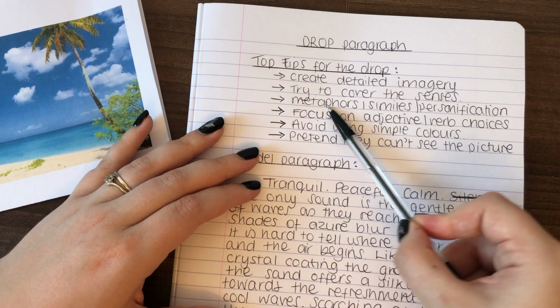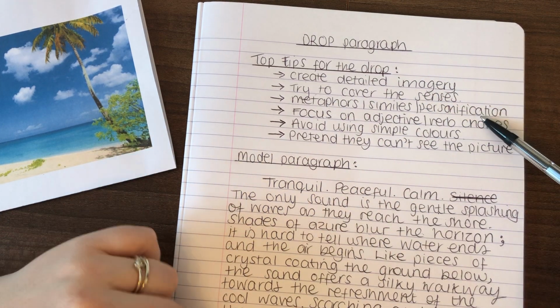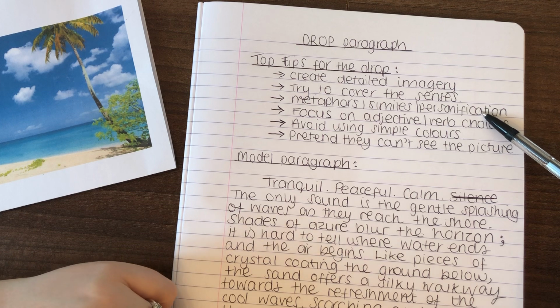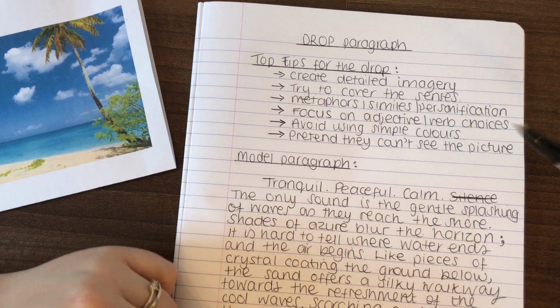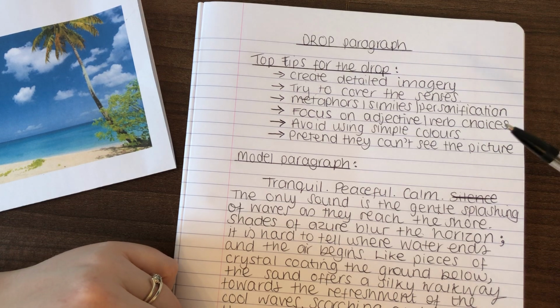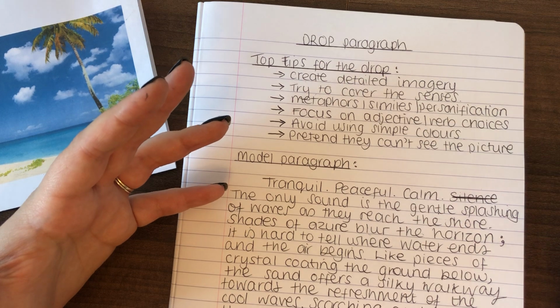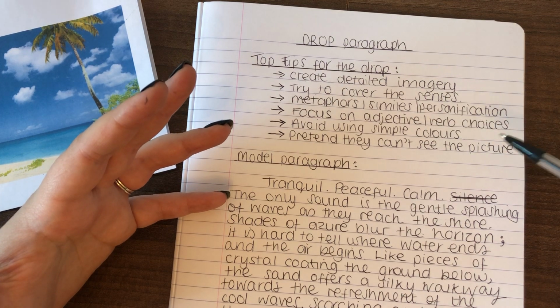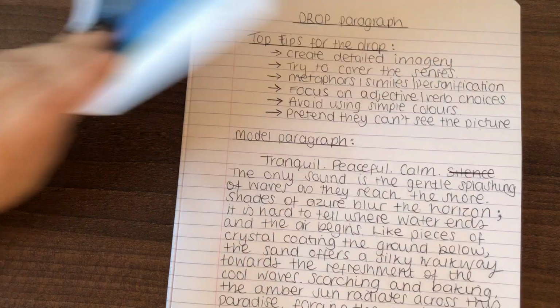I've definitely got a simile comparing the water to sand. I've used some personification. I don't know if I've yet used quite a metaphor, but that's okay. I've tried to include some different colours, so I've used azure instead of blue. And then I've tried to do it as if they can't see the picture. I think I've created enough description there.